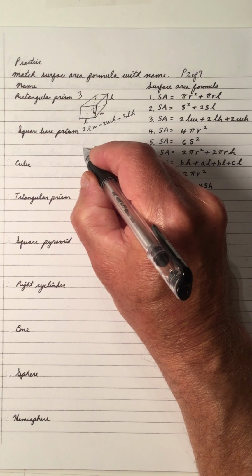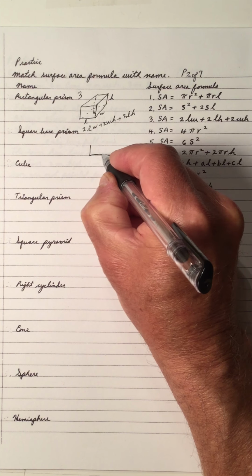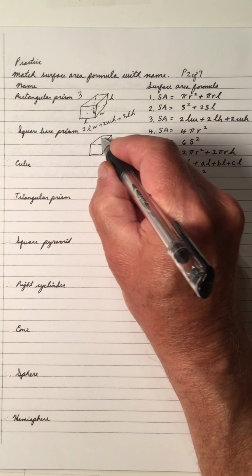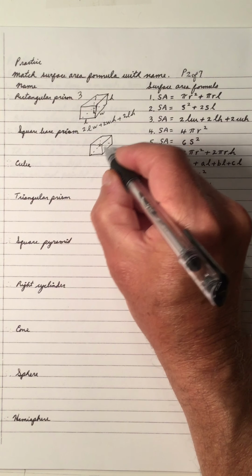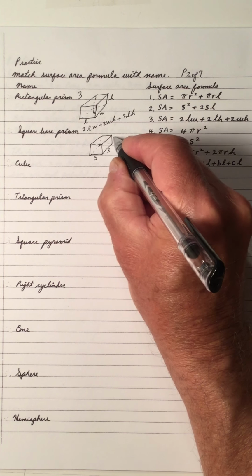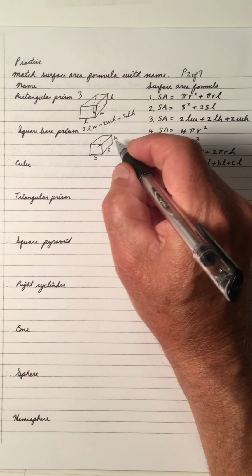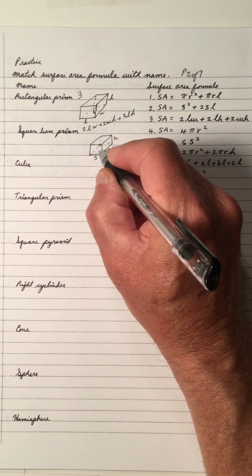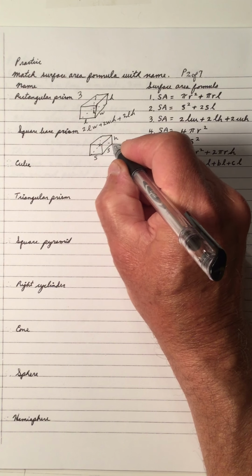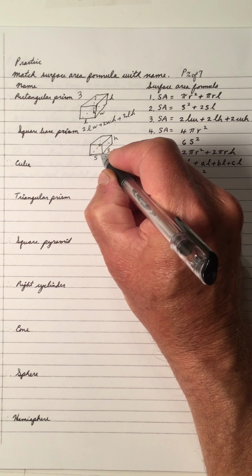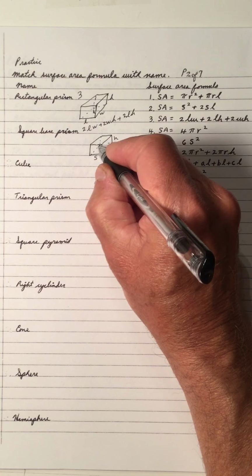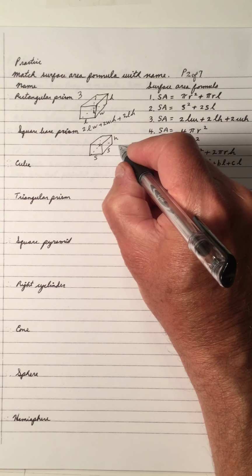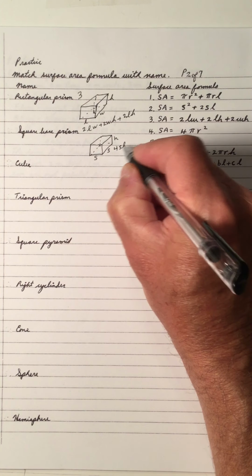A square-based prism is very similar. Same design, shape of box, but the only difference is that because it's a square base, the bottom is a square and it has a height. That means that all the faces, this one is S and H, this one is an S and an H, this one over here is an S and an H, and the back one is an S and an H. So it's an S and an H, but there's 4 of them.